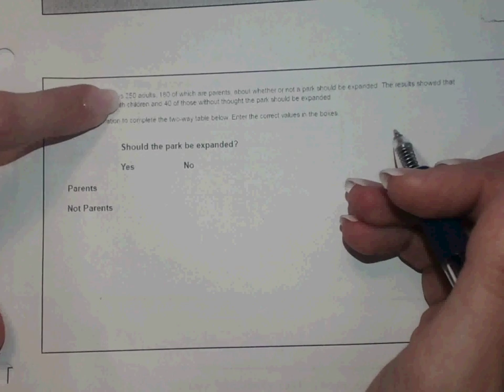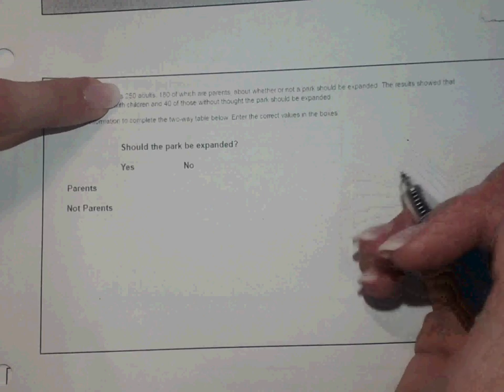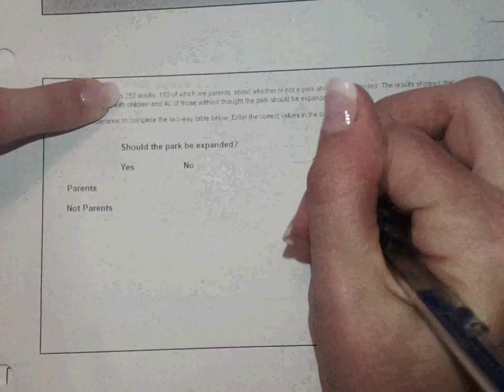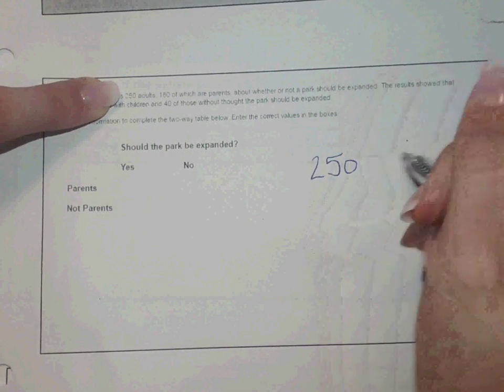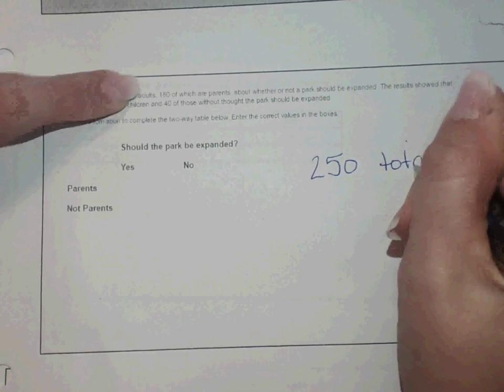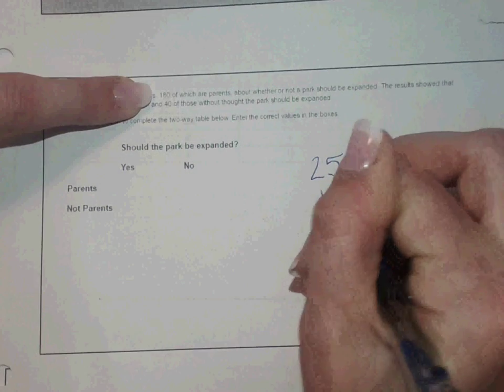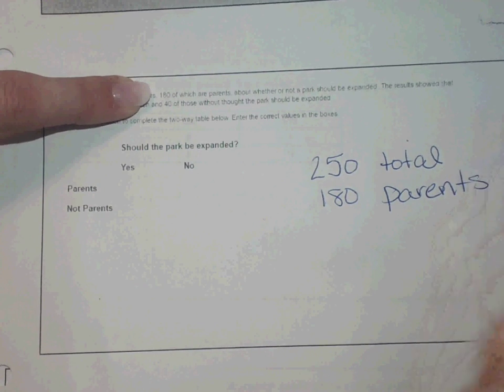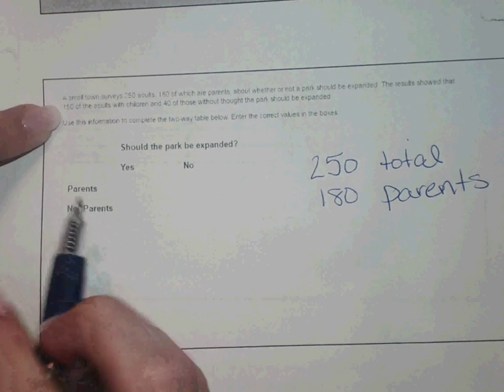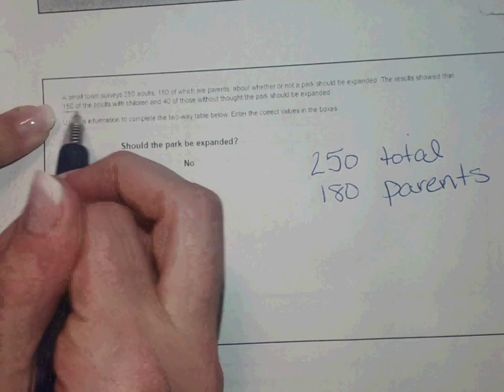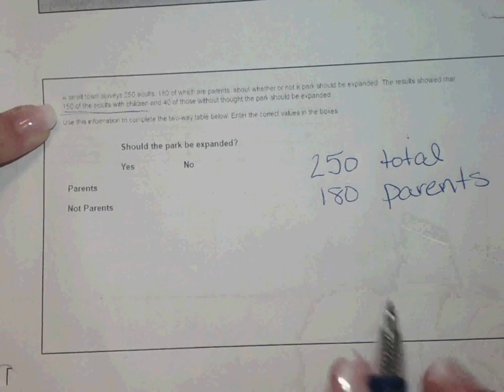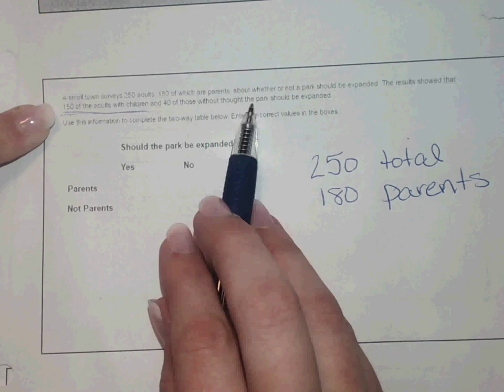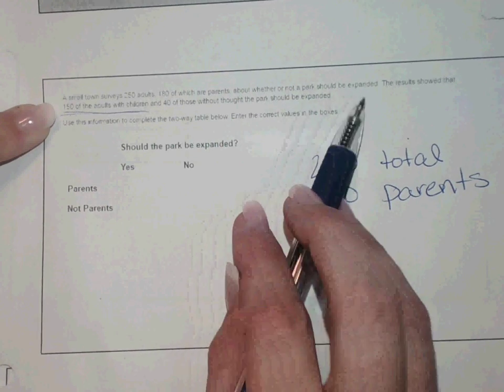Okay, so we know that there are 250 adults total. 180 are parents. Then it says 150 of the adults with children think the park should be expanded.